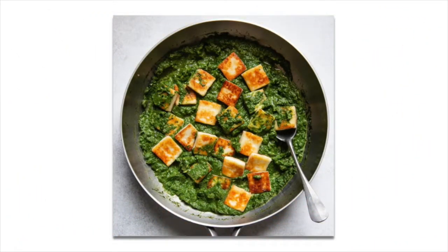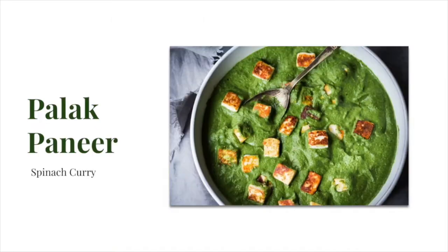Let's take a look at this photo. Do you recognize this popular dish? Perhaps you've tried it at your local Indian restaurant. This dish is called Palak Paneer. It is a famous Indian dish, also known as spinach or green curry. It is made from Indian-style cottage cheese mixed with a creamy spinach sauce infused with different spices.